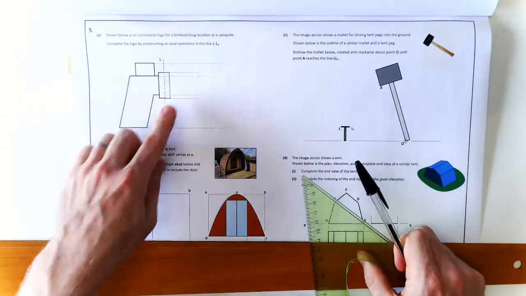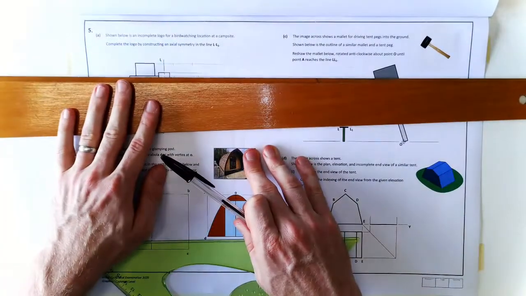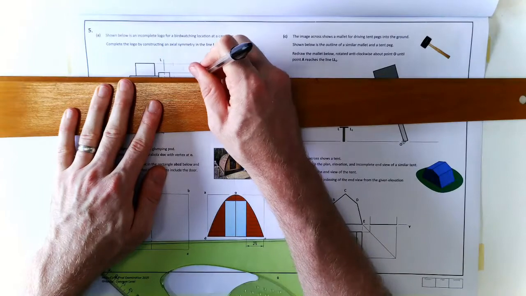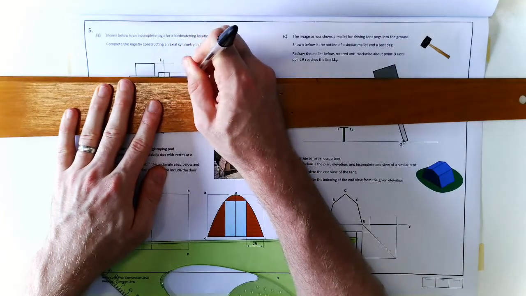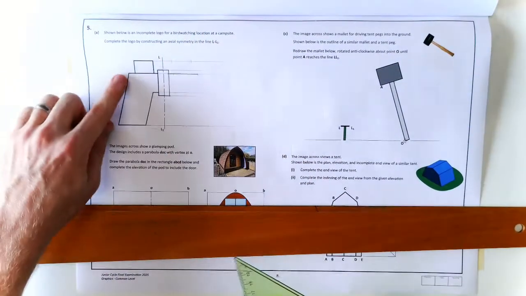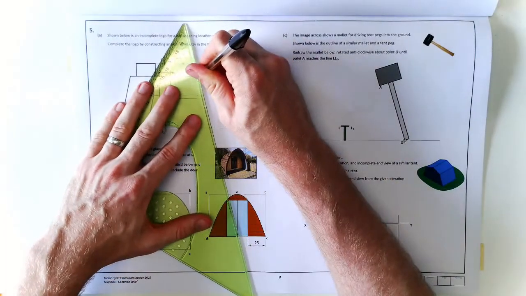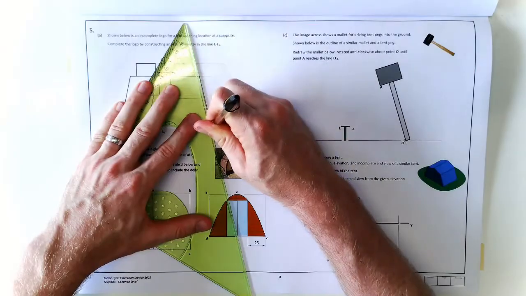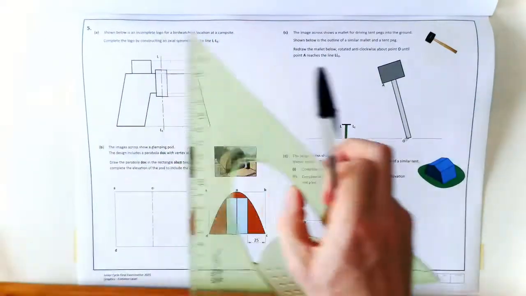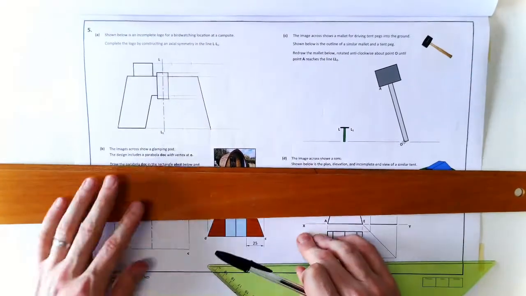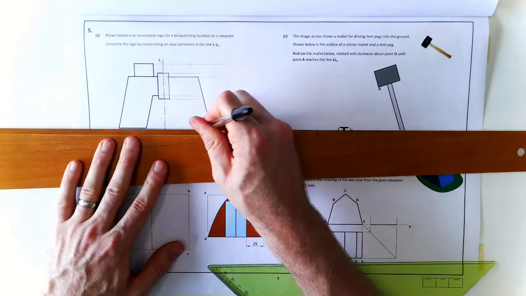Okay, we've got our line traveling out, and it travels back to here, at the base of it.